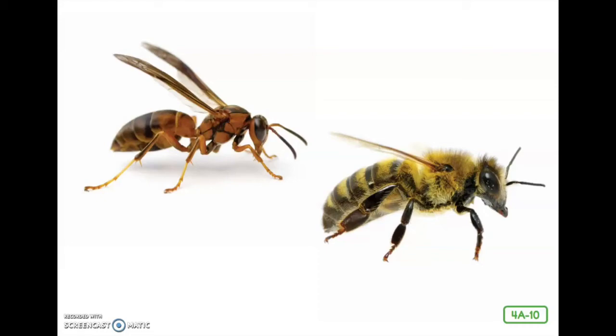Like honeybees, wasps live in large groups. What are these groups called? Yes, wasps live in colonies. Each colony has a leader, a female wasp who is bigger than all the other wasps and who spends most of her time laying eggs. Sound familiar? What do you think she's called? Yes, she is the queen.